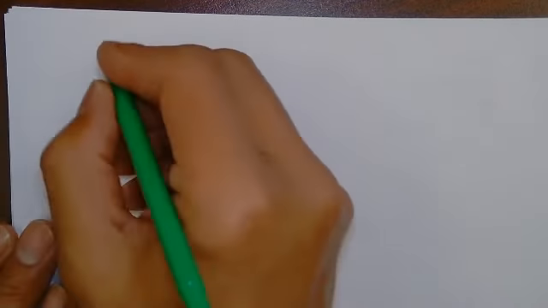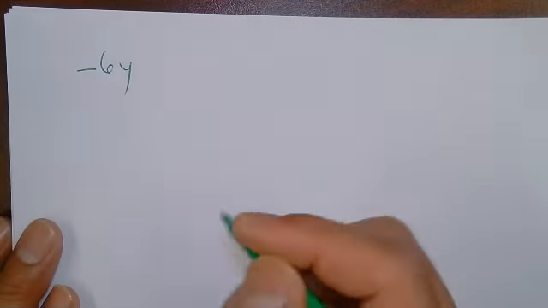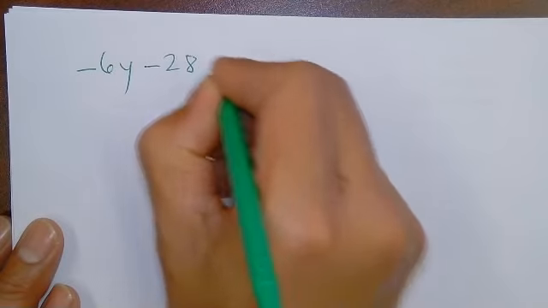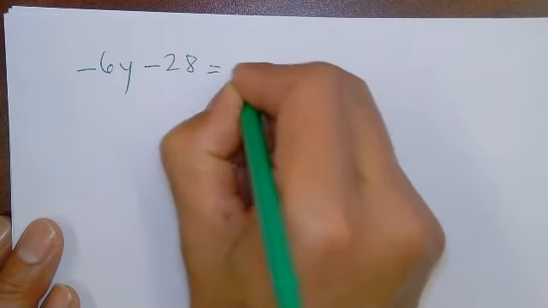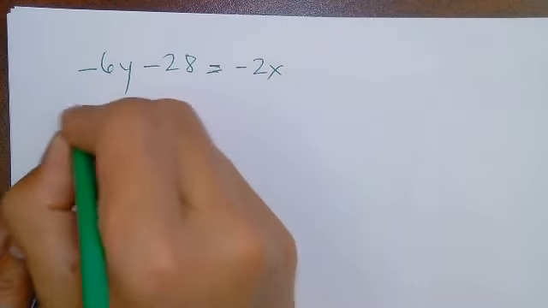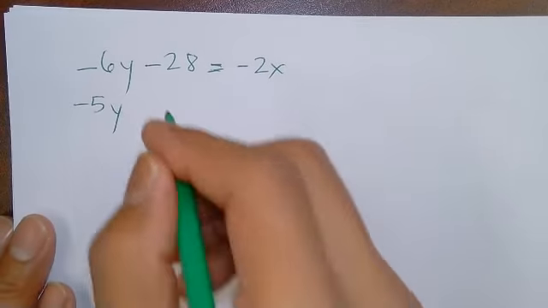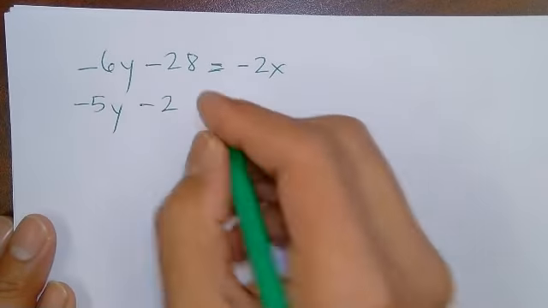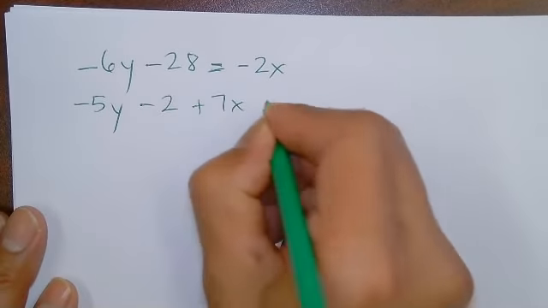Okay, here are the notes. Here are the notes for, let's look at that problem again. For these problems that we're going to get, a system is going to look like this. Negative 6y minus 28 is equal to negative 2x. And what is this? Negative 5y minus 2 plus 7x equals 0.